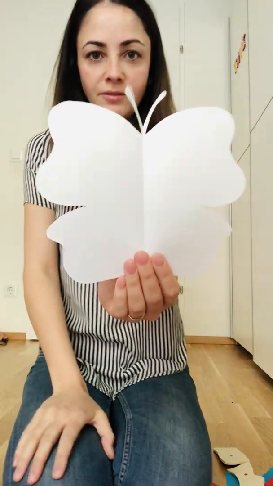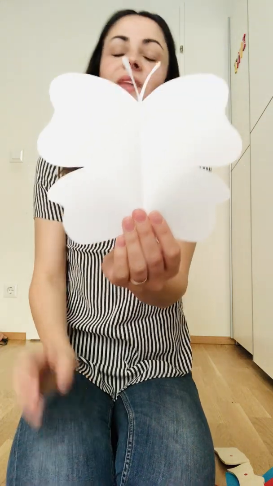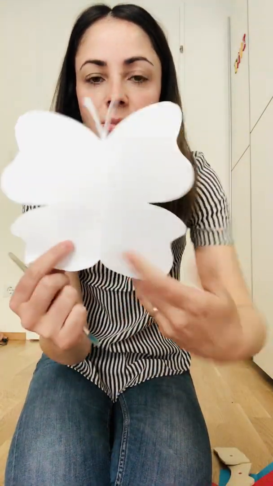I just cut out a paper butterfly, just like that. And I'm going to show you something really interesting. If I add, let's see, my butterfly is symmetric, right? It's the same on both sides. So we have a symmetric butterfly.